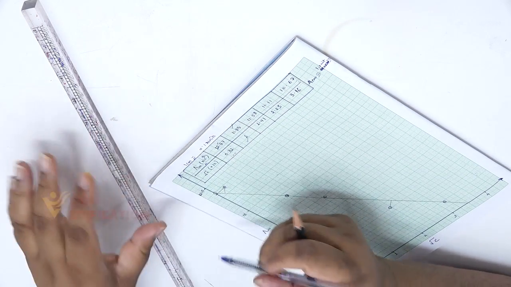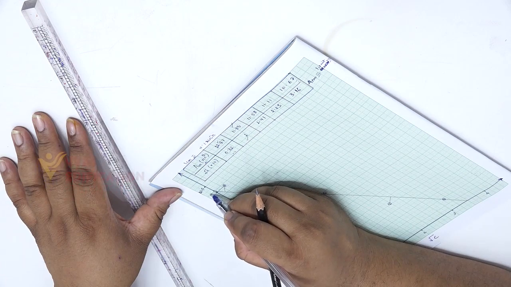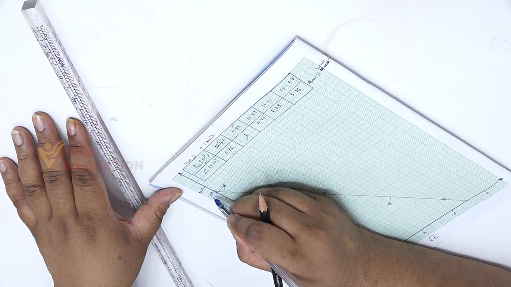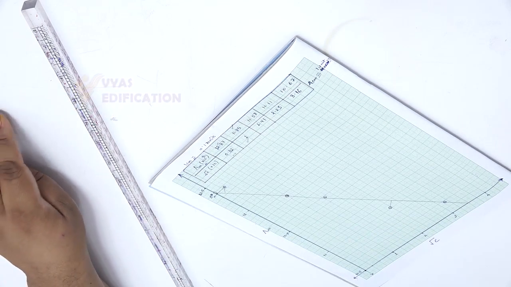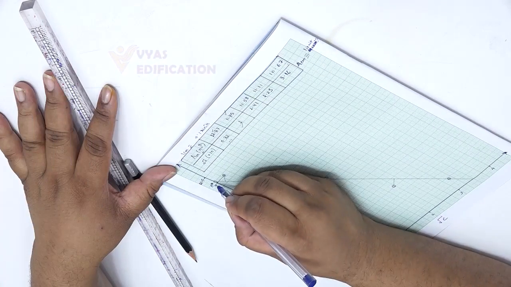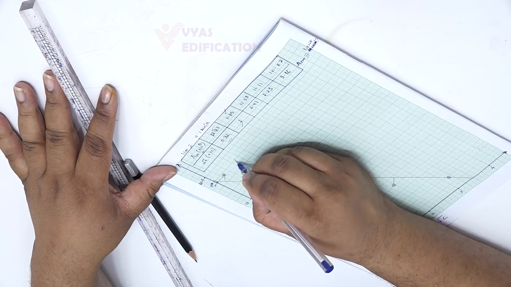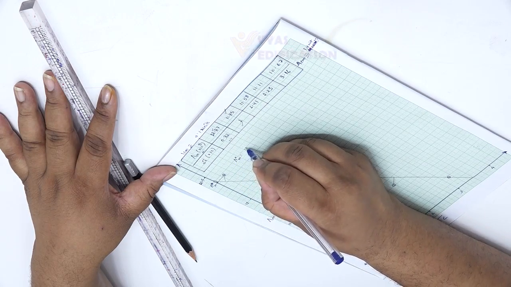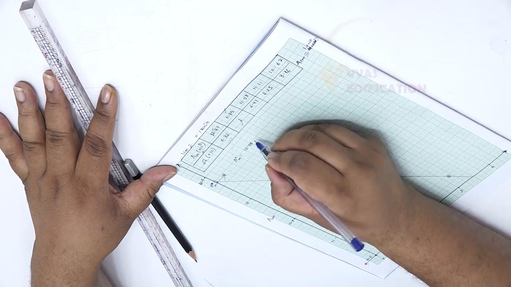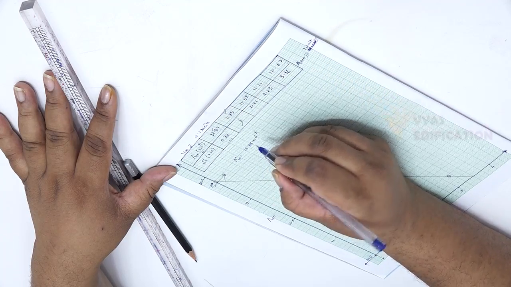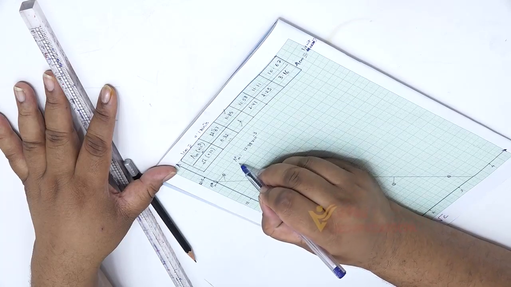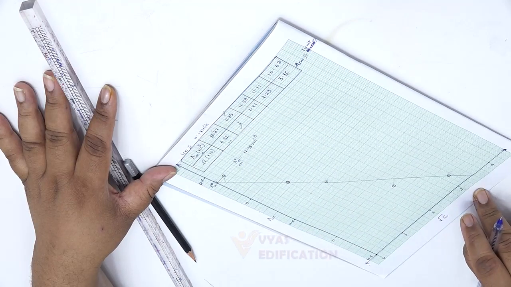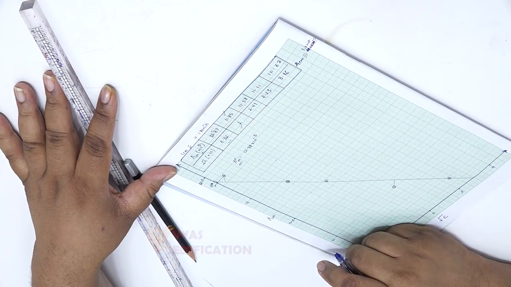Because at whichever place the y-axis is touched, I get lambda naught m, the molar conductance at infinite dilution. If you read this value, lambda naught m comes out to be 12.39 into 10 raised to minus 3, with the units which we have talked about. So for lambda naught m, this is the graph and that is the answer.